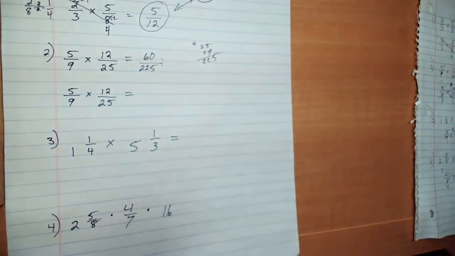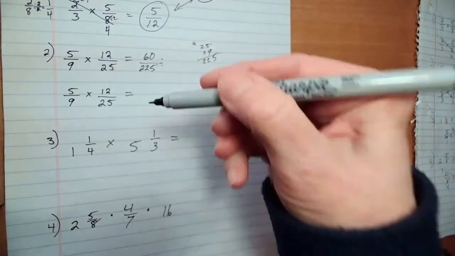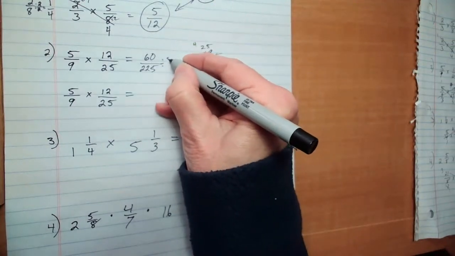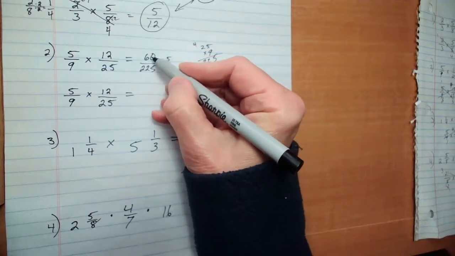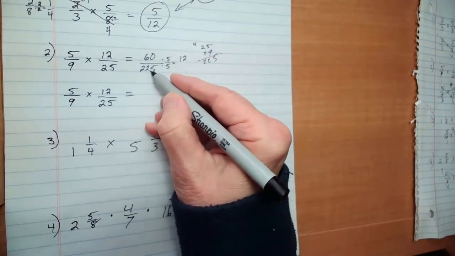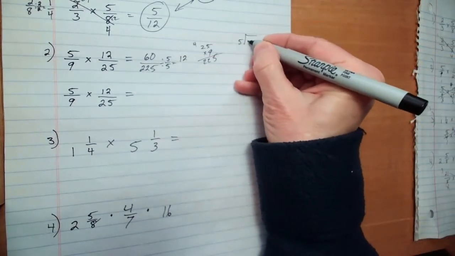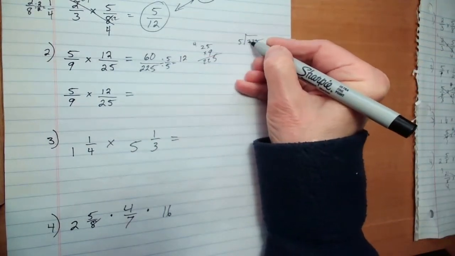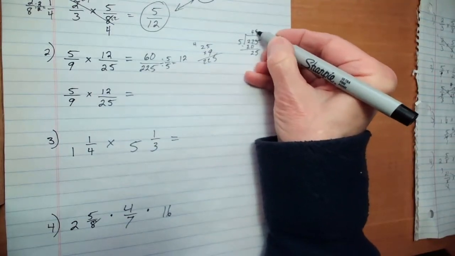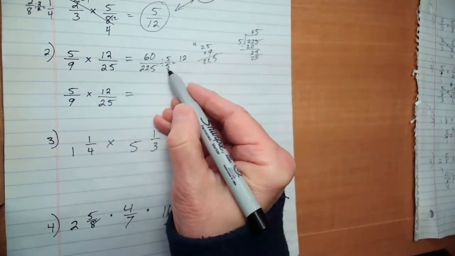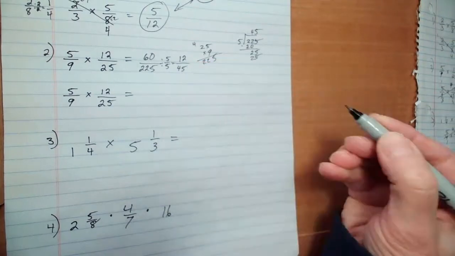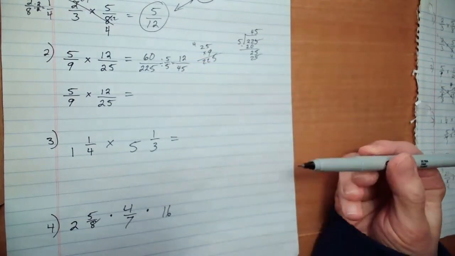Now I have a really large fraction that I need to reduce. Since the numbers end in 5 and 0, I know that 5 will go into both of these numbers. So 60 divided by 5 equals 12. I don't know how many times 5 will go into 225, so I'm going to come over in my scratch paper. 5 won't go into 2, 5 goes into 22. And I see that 5 will go into 225 45 times. I come up with 12 over 45.